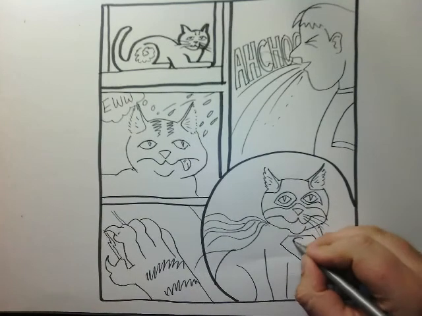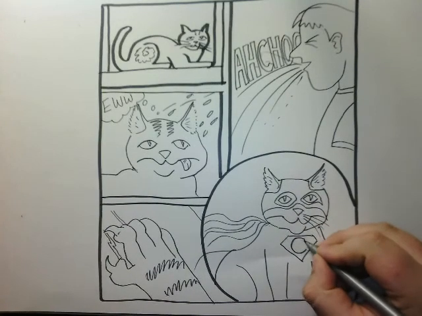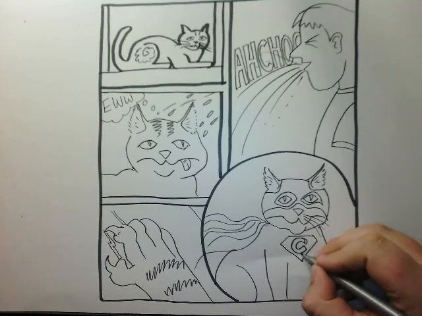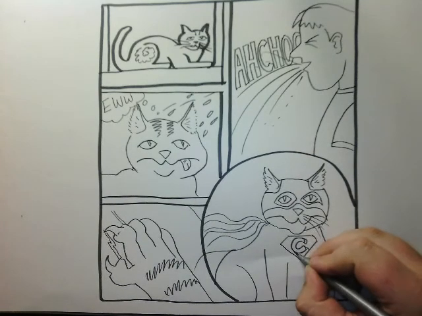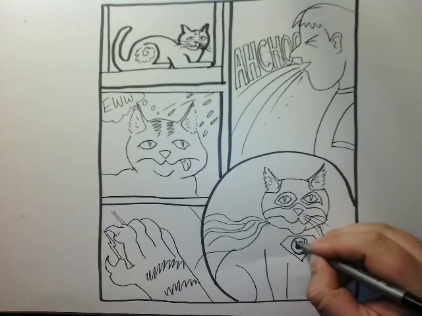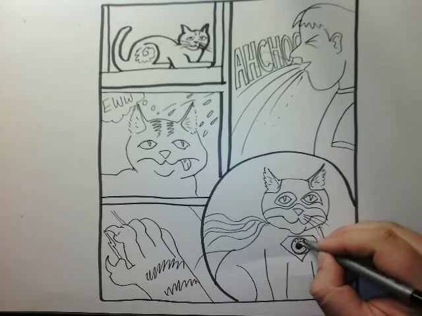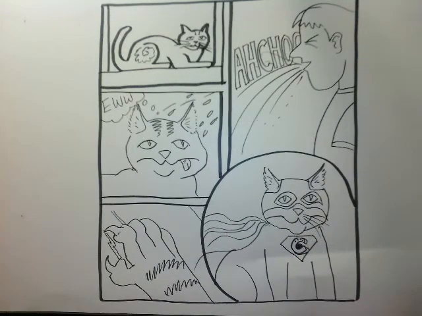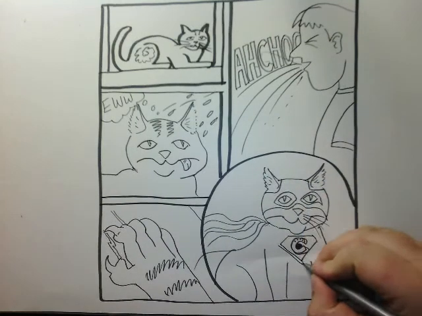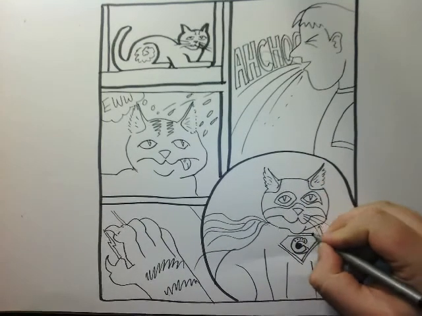It should probably have a super symbol with a big C, because this is Cat Shadow. I'm going to put a paw print.